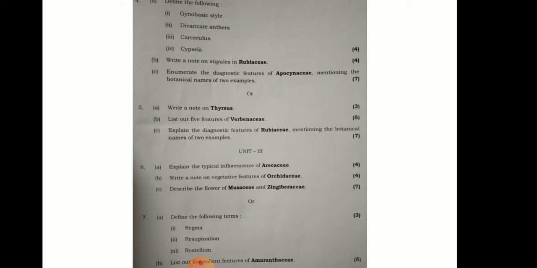So you have to draw the diagram and explain those stipules, and enumerate the diagnostic characteristics of Apocynaceae and mention the botanical name with 2 examples.